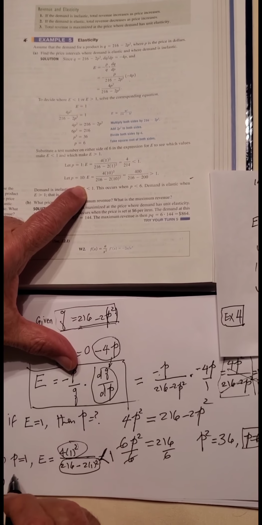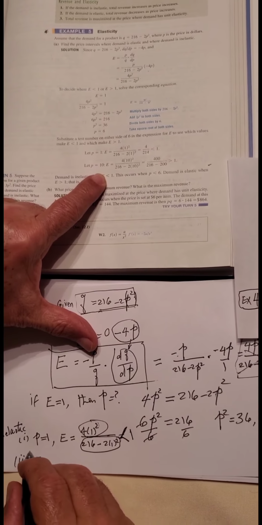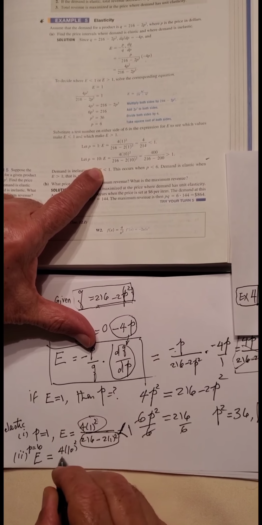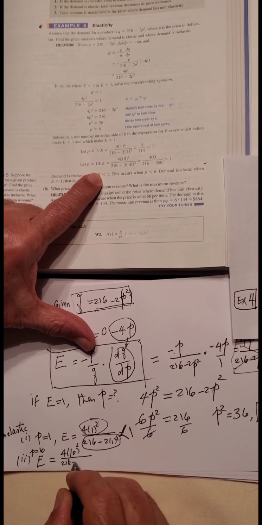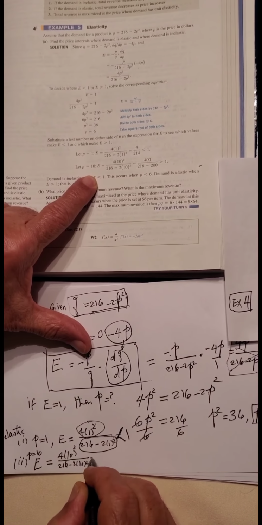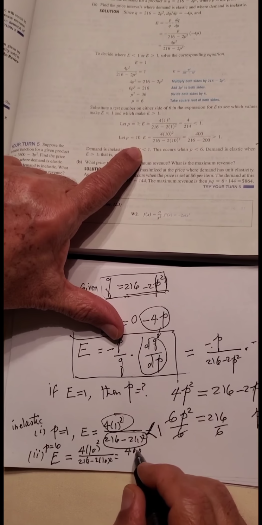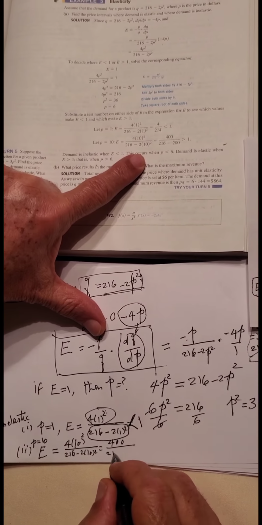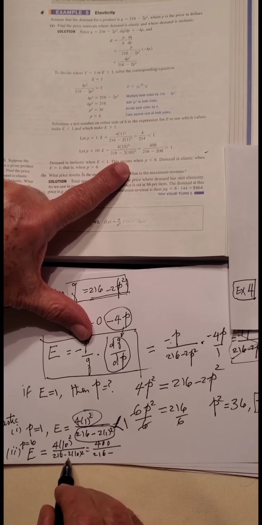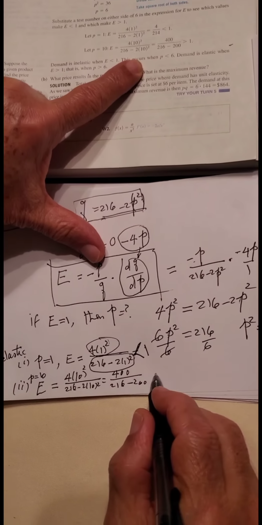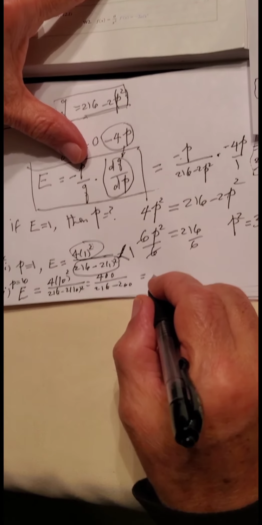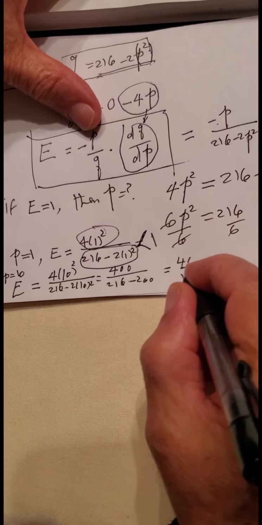So E becomes 4 times 10 squared over 216 minus 2 times 10 squared. That will give you 400 on top. And the bottom will give you 216 minus 200, so your answer becomes 16 in the bottom, but the top is 400.